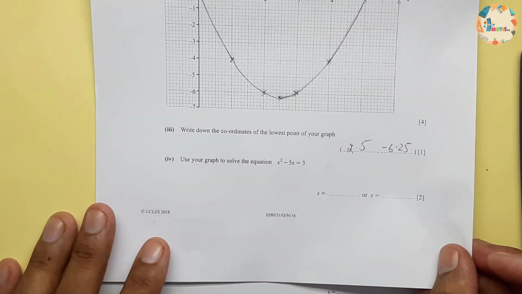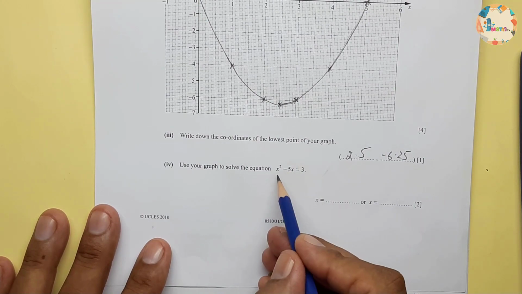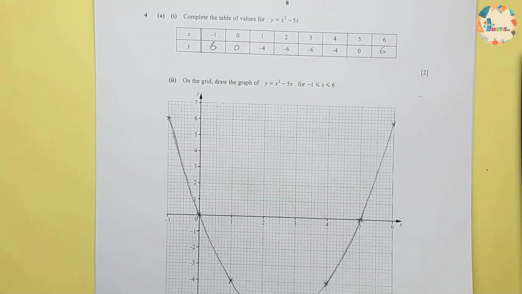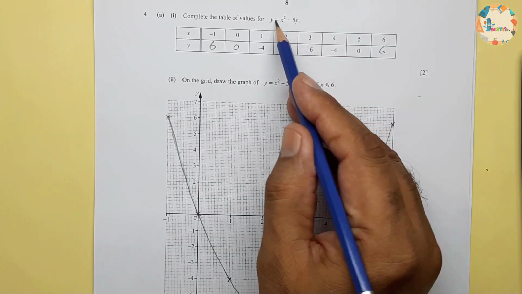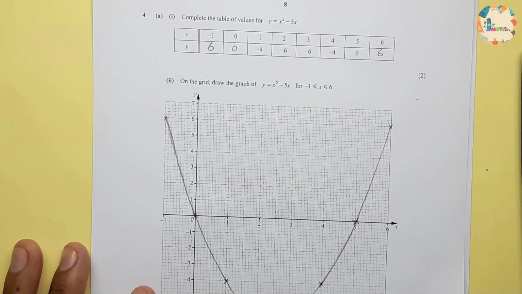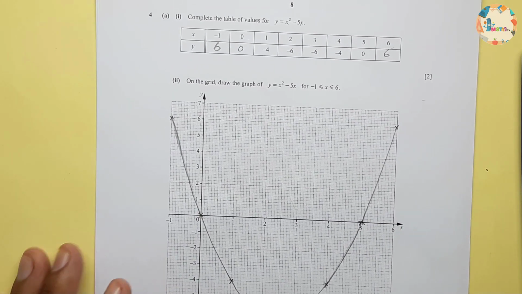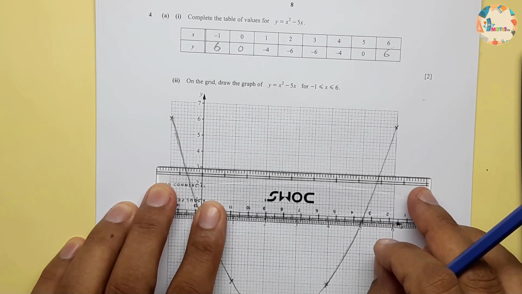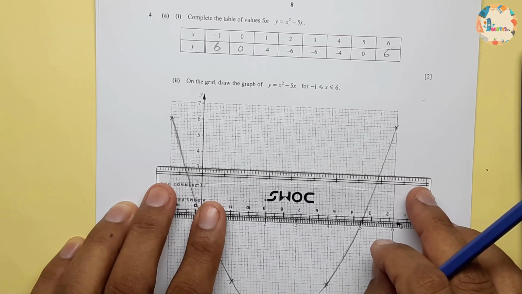Then they are saying use your graph to solve this equation: x square minus 5x is equal to 3. So x square minus 5x is y, so we can write y is equal to 3, and the y is equal to 3 line we will be drawing with the help of a scale. Now we got the ruler and we will be drawing this one. Y is equal to 3, sorry, not x is equal to 3.